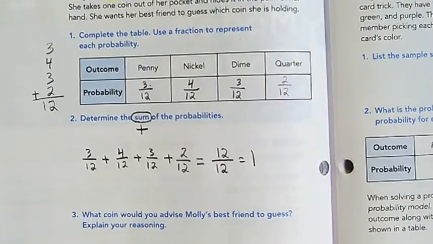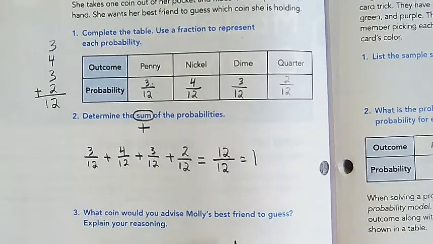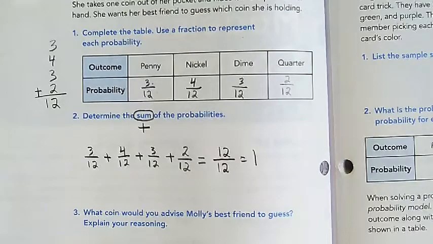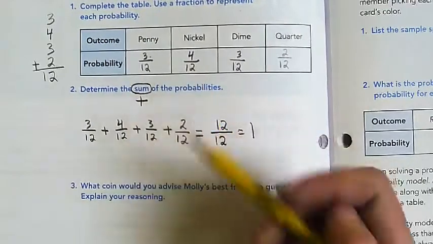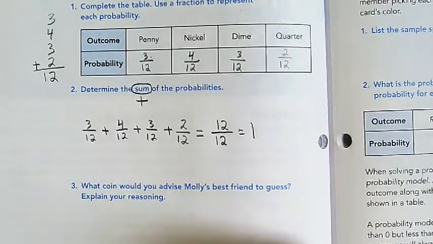Question number 3, what coin would you advise Molly's best friend to guess? You say? A nickel, because since there's 4, then there's a chance that you're not going to. Okay, great explanation. What were you going to say? I was going to say a nickel because it has more than the rest. There's more nickels. So it's more likely that Molly's picked out a nickel than any other coin.